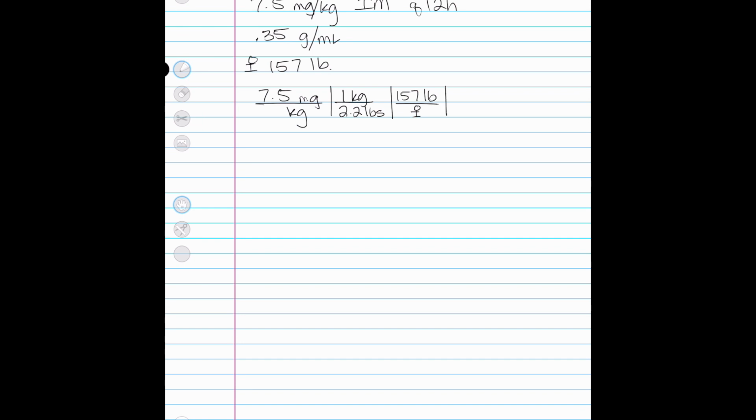And what we have on hand is 0.35 grams, which is really 350 milligrams. But I'll spell it out. So we have 1,000 milligrams is equal to 1 gram. And then we have 0.35 grams per milliliter.